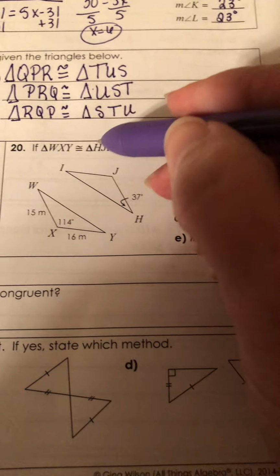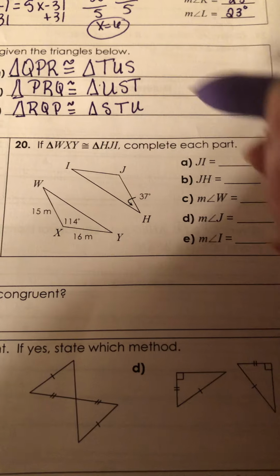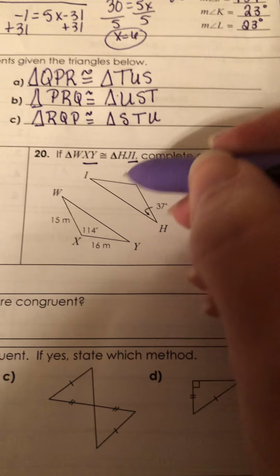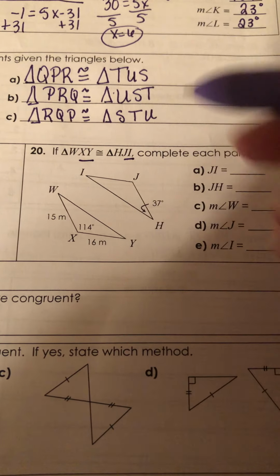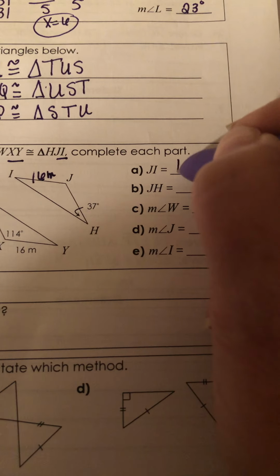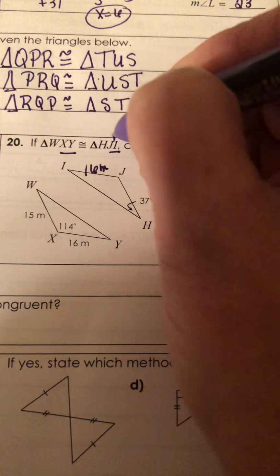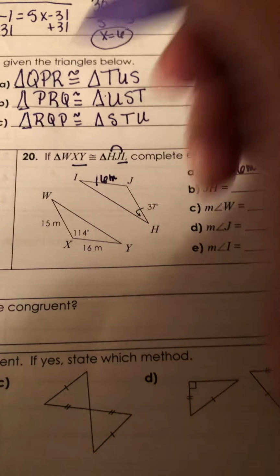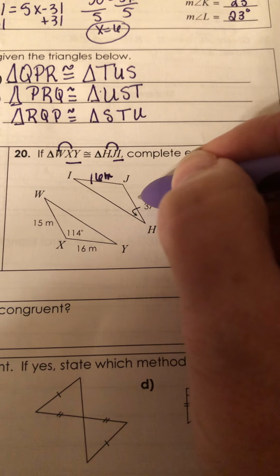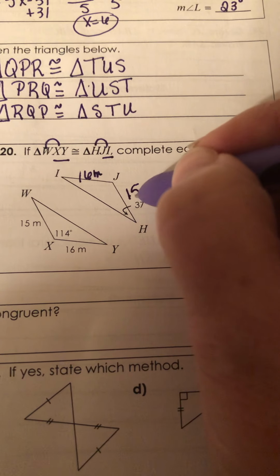On this one, here's my congruency statement. So I have JI. Okay, so looking at JI, it goes with XY. So XY is 16 meters, so JI is 16 meters. JH, which is here to here, goes with XW. So JH goes with XW, which is 15. So that's going to be 15 meters.